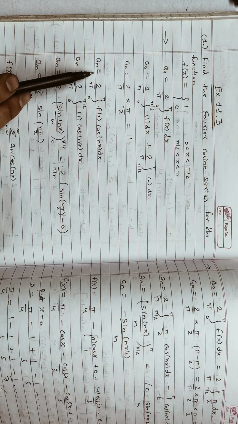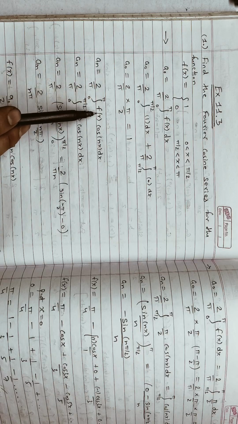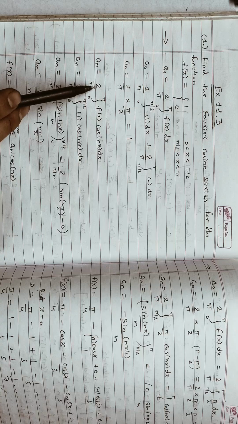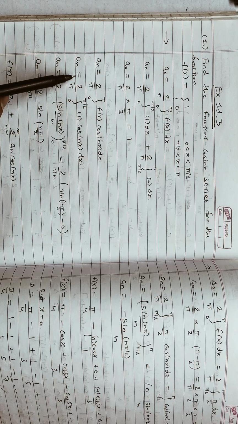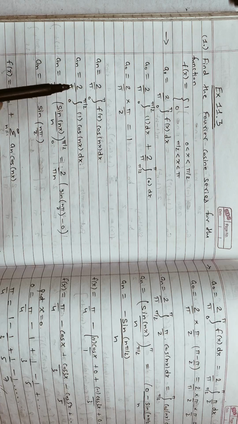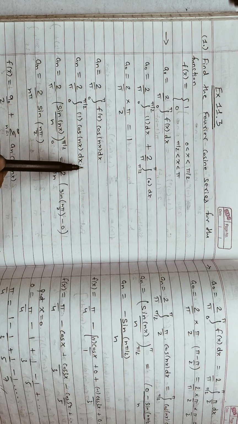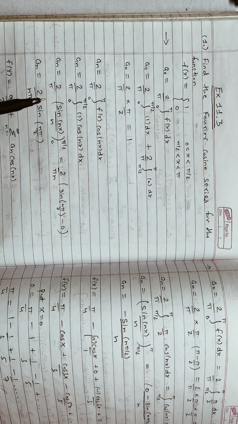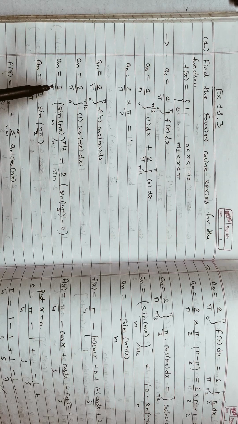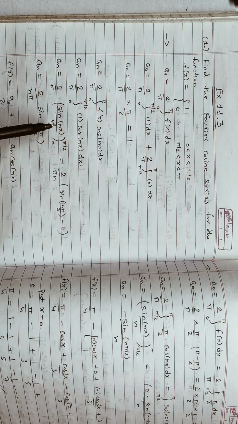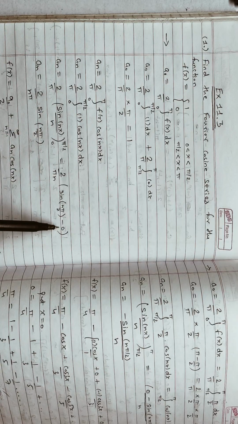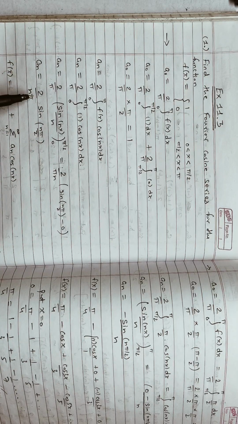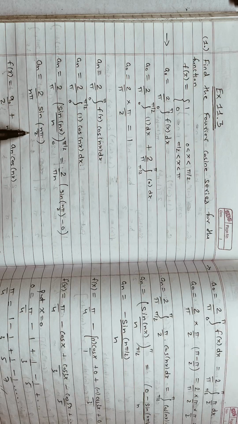An is equal to 2 upon pi, integral 0 to pi, f of x cos nx dx. Again I have multiplied by 2 here, by considering the function as even. So an is equal to 2 upon pi, integral 0 to pi by 2, of 1 times cos nx, and in the other interval it was 0, so I am taking 0 directly. The integration of cos nx is sin nx upon n, from 0 to pi by 2. So sin n pi by 2 minus sin 0, which is 0. The value of my an comes out to be 2 upon n pi, sin n pi by 2.